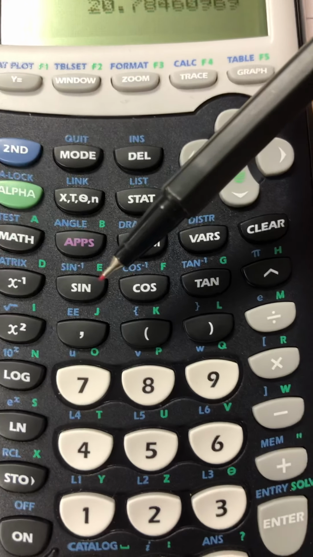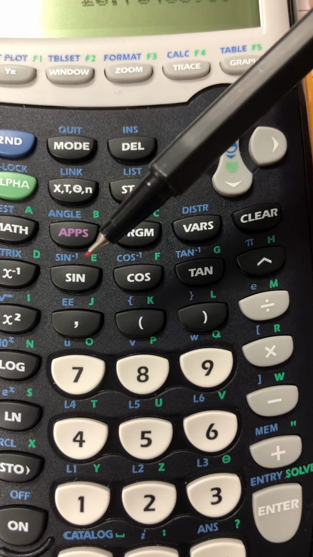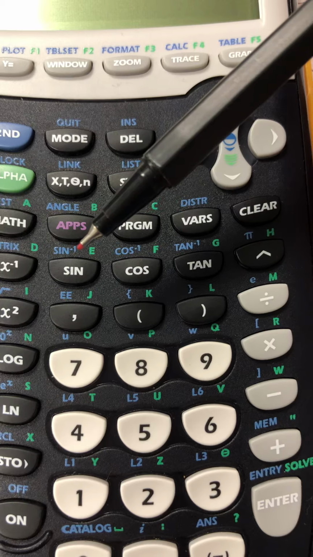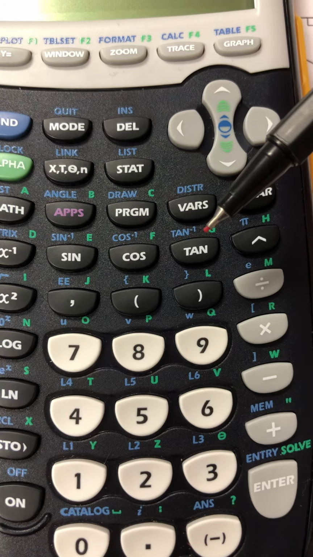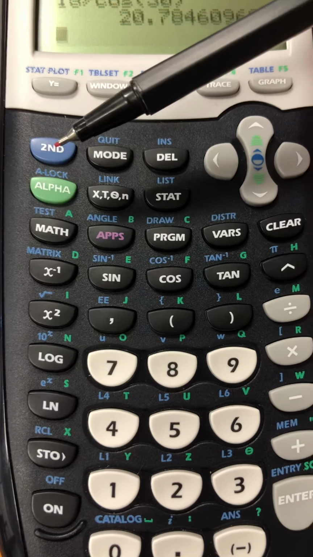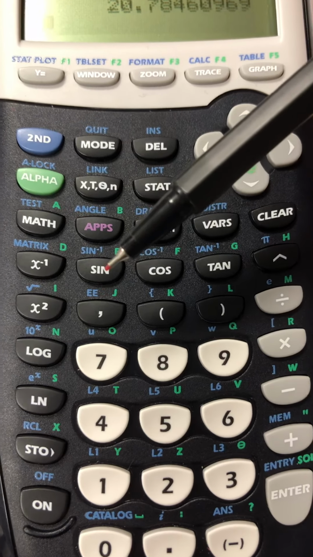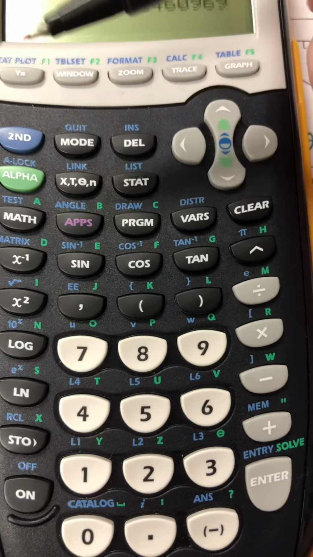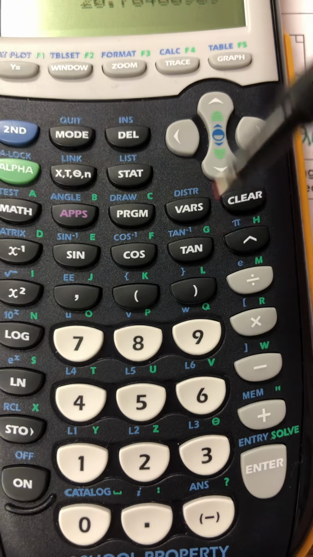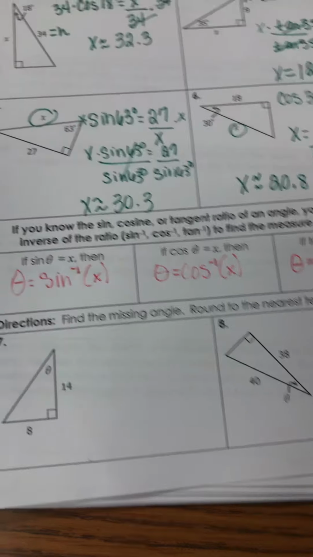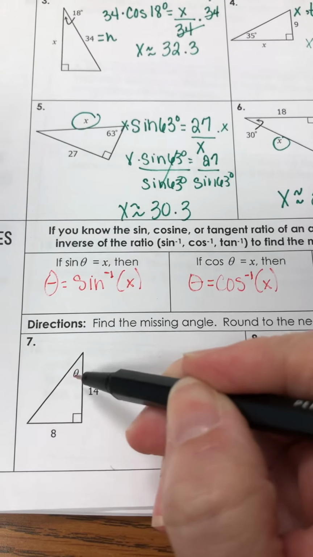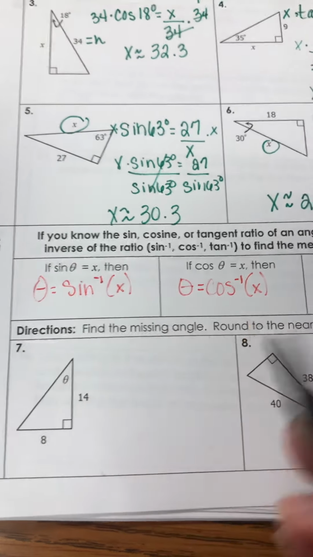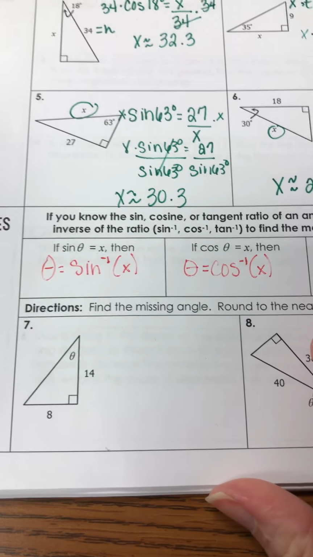Now on a calculator, your inverse functions are above your sine, cosine, and tangent. You see how you have sine and then that -1 power. Here's the -1 for cosine and here's the -1 for tangent. Those are usually found with second and sine, second and cosine, second and tangent. Now we use these to go from the sine, cosine, and tangent back to the angle measure. So we're looking for our angle here, what its actual value is.